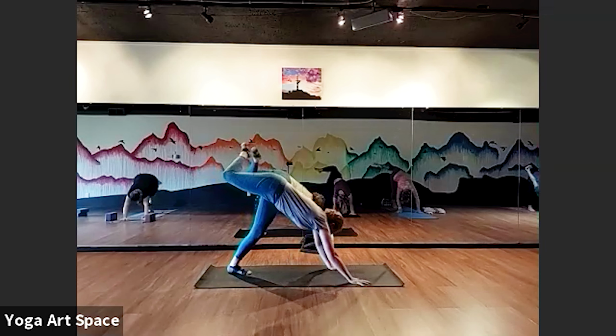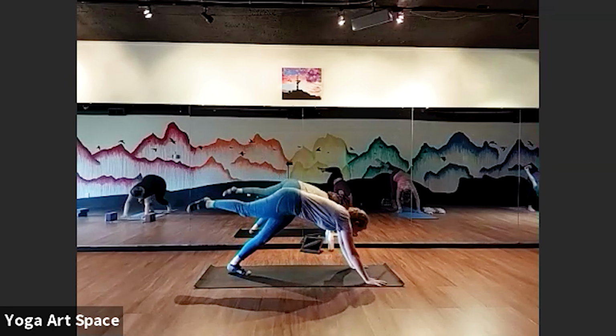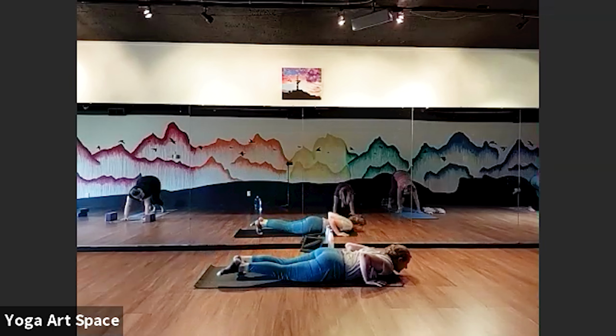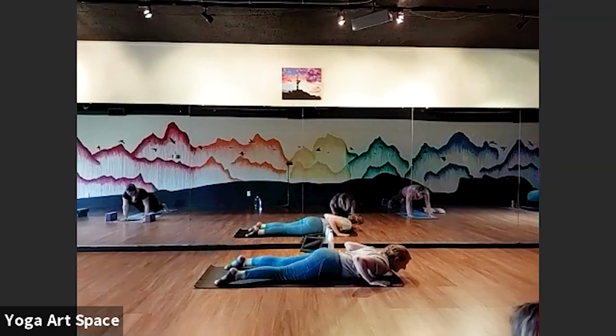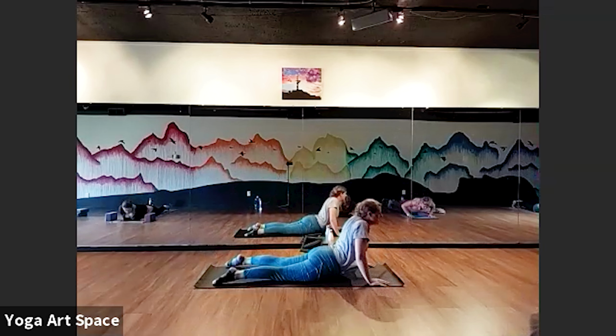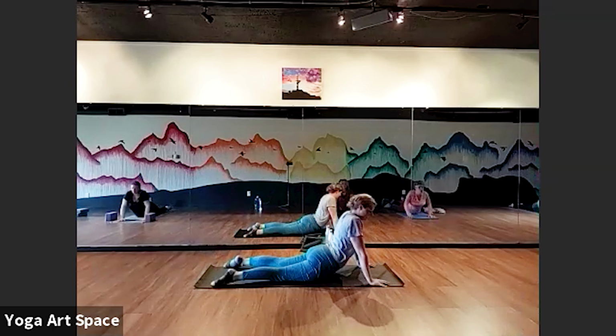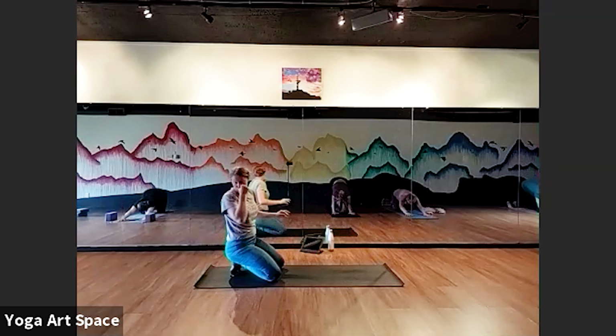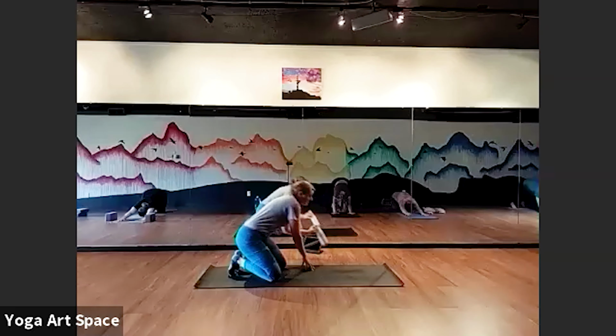Good. So if you've given it a try or not, let's go ahead and release back to plank. Maybe keep the right toes floating. Lower chaturanga. Feel that release through the glutes as you take it up to the cobra. And child pose or down dog. Feel free to do little squiggles again for that glute helping out.